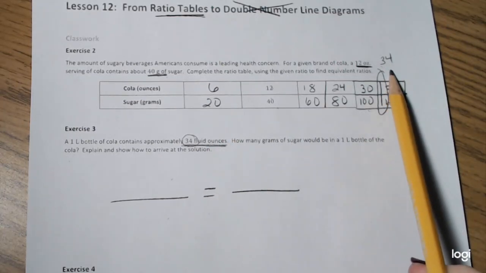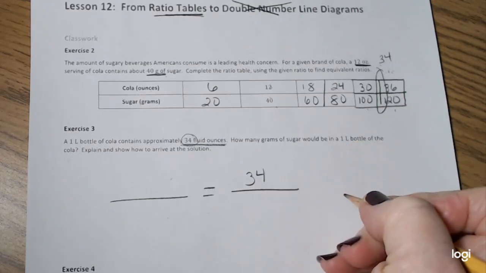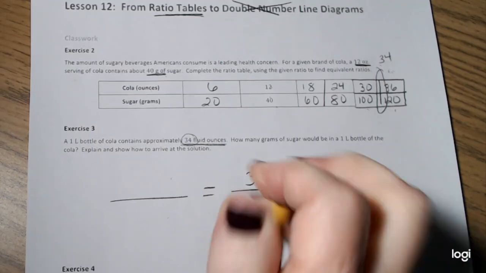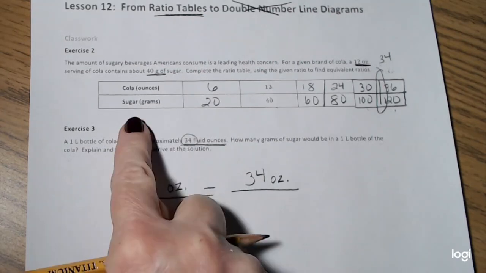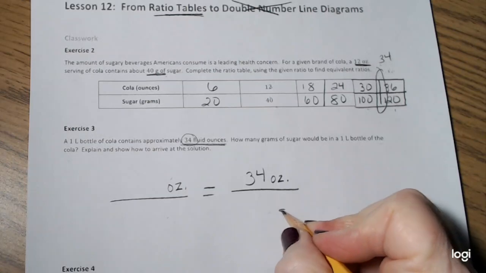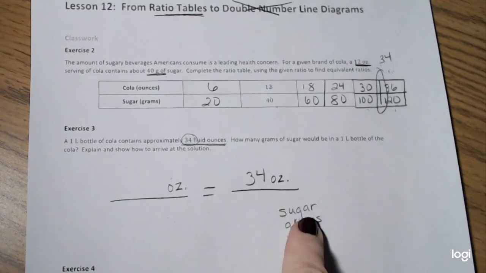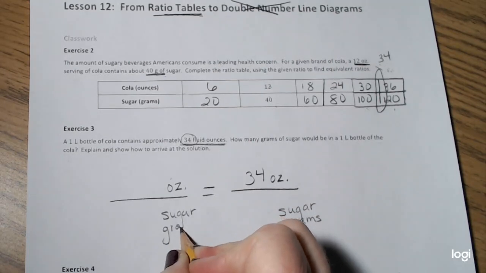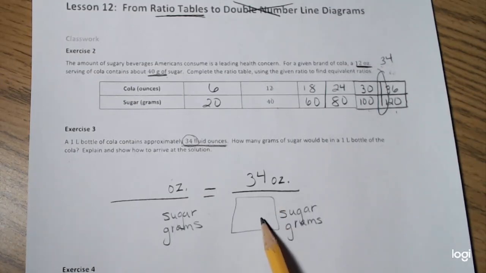So I know I want to find out 34 ounces. That's what I want to solve. So I'm going to put that right here. I want to find out 34, and we're going to go ahead and label that ounces. Now, obviously, whatever's on the top over here for ounces has to be the same on the top over here. We're wanting to find out grams of sugar, so we'll put down here sugar grams, and the same label has to go over here. This is the answer we're trying to find. So that's the one we're going to leave blank.